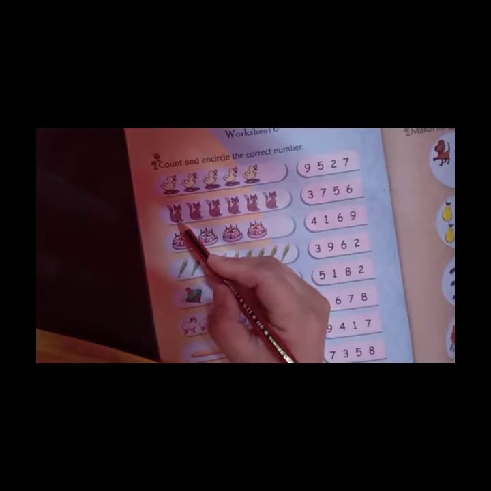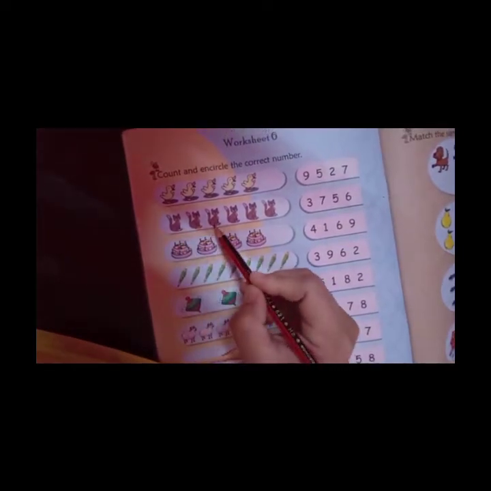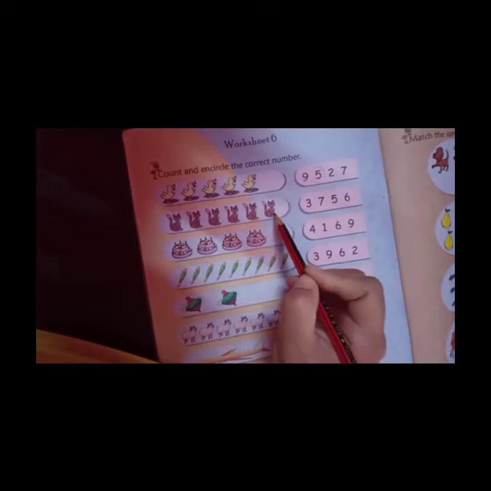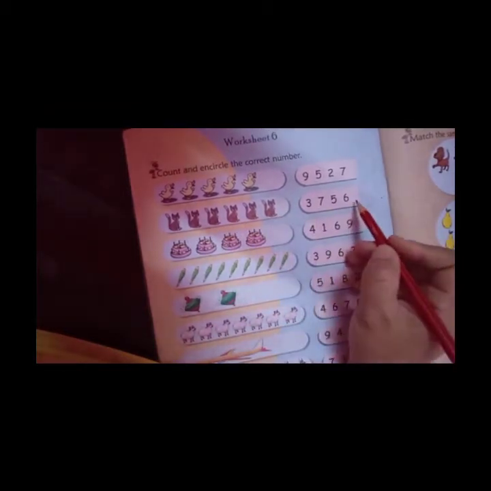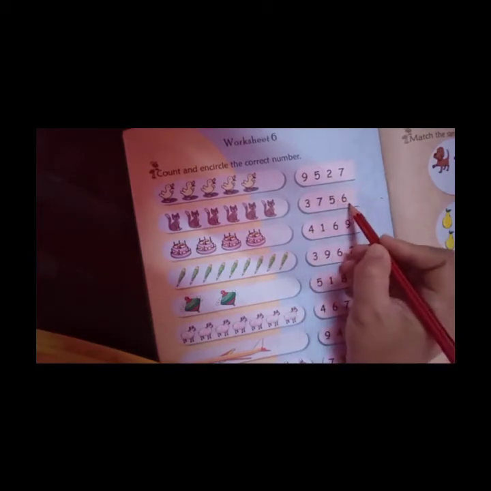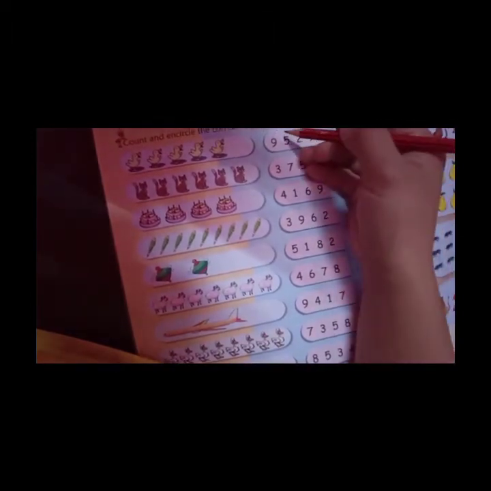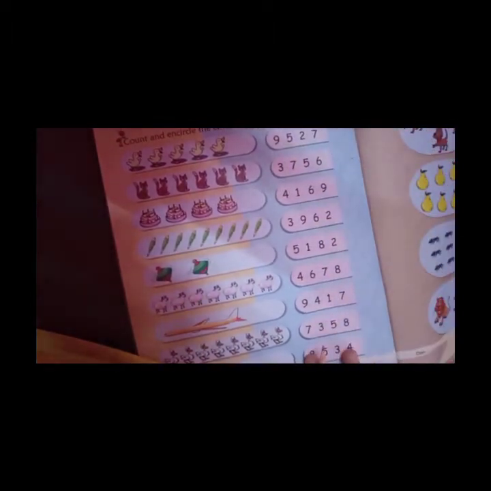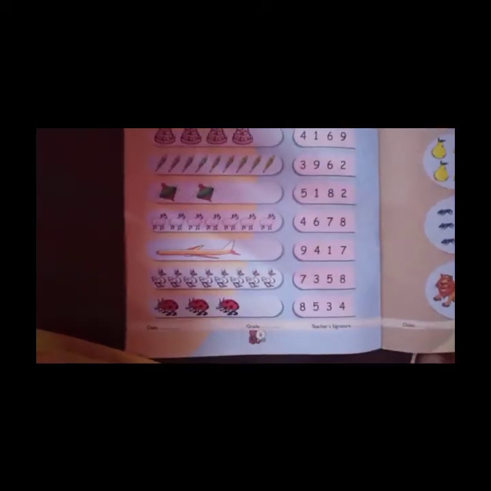Next. How many cats are there? 1, 2, 3, 4, 5, 6. Yes, there are 6 cats. Where is 6 number? Yes, this one. So encircle it. Alright. So class first, you have to write like this. आपको ऐसे ही करना है आगे. Alright. Come to the next worksheet.